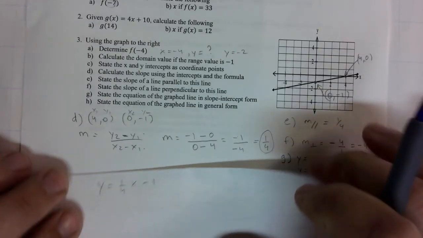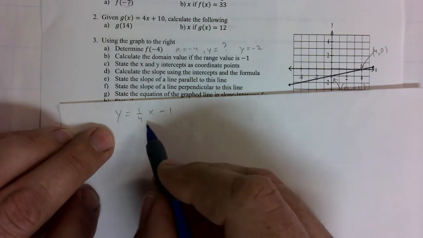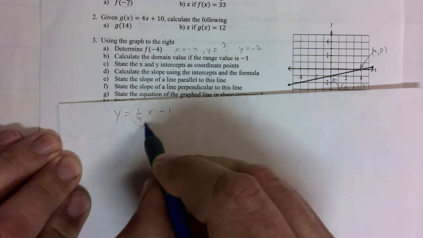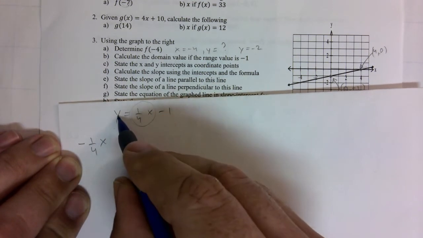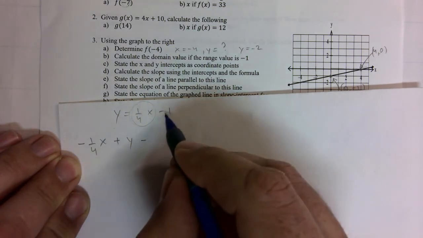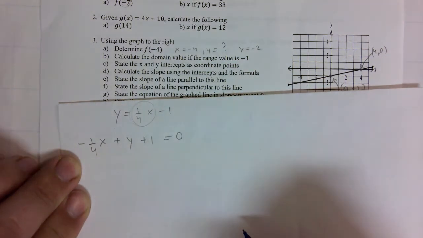Just apply your knowledge of algebra here. And so I'm going to maybe bring everything over right away. So this 1/4 x comes over as -1/4 x. The y is already there. I'm just going to say it's positive, it stays, and the -1 comes over, adding, equal to 0.